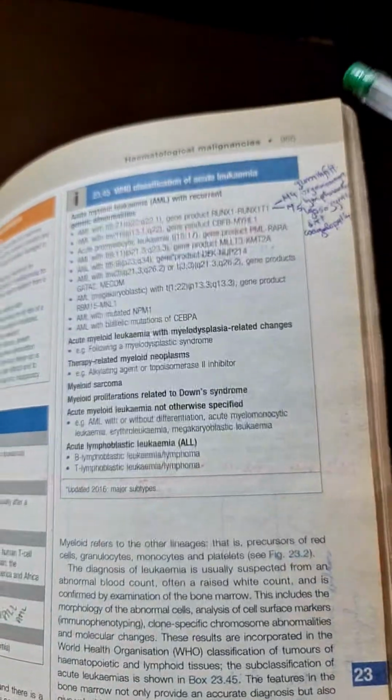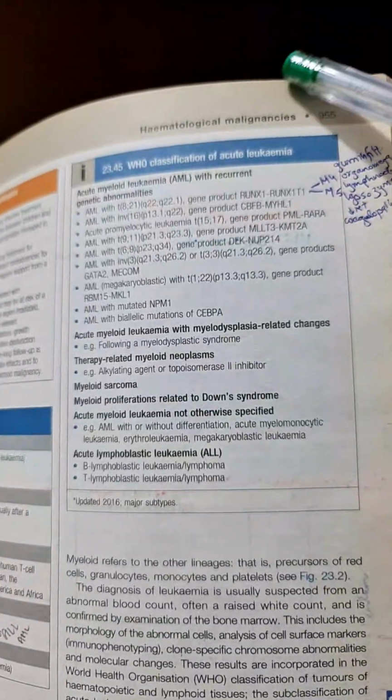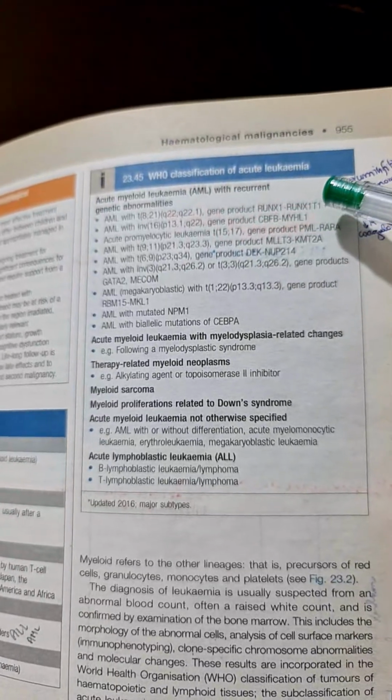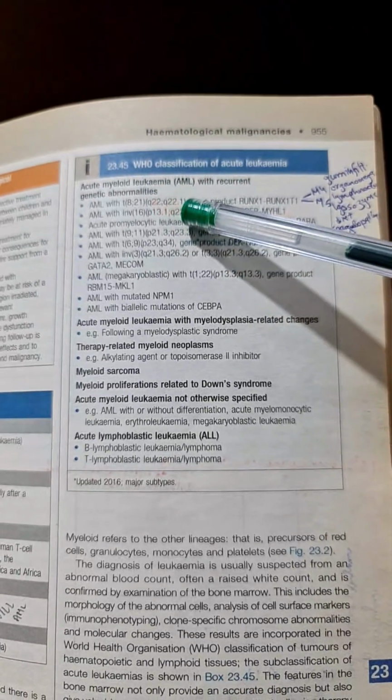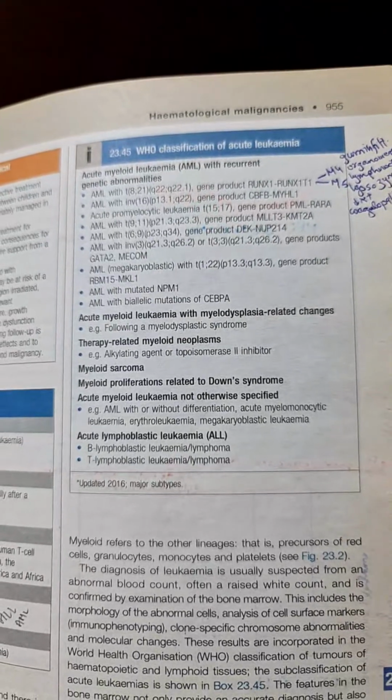Now if we look at the WHO classification, we have acute myeloid leukemia with recurrent genetic abnormalities. In AML, what abnormalities do we have?